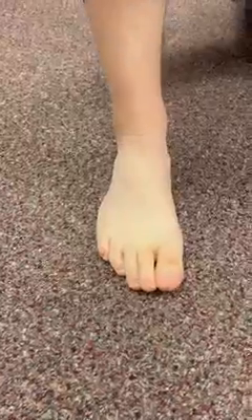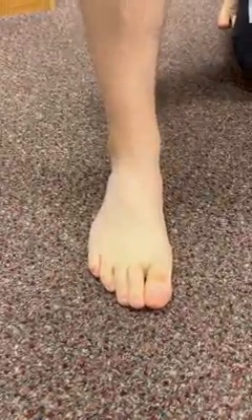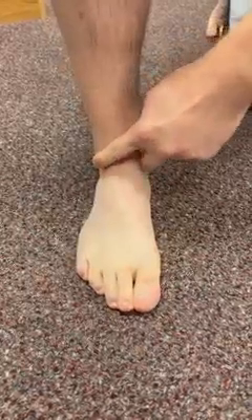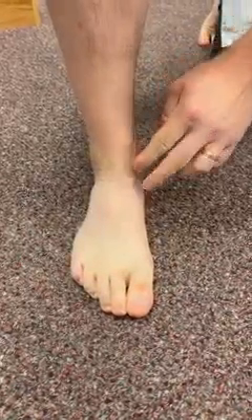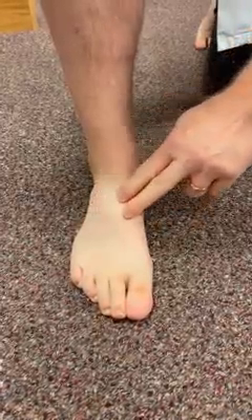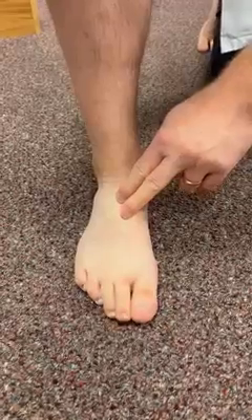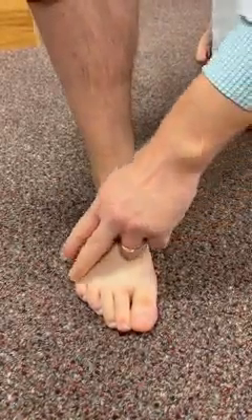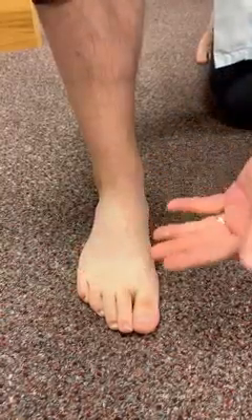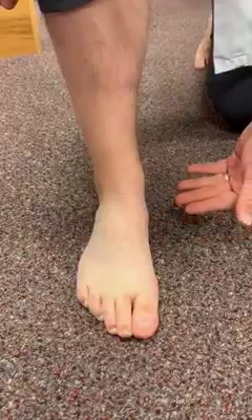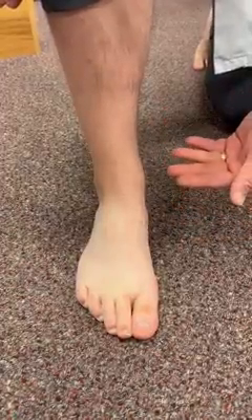So the foot consists of 26 bones. You have a heel bone, which is called the calcaneus. You have an ankle bone, which is called the talus. You have 5 smaller midfoot bones. This is the midfoot right here. These are what make up the arches. And then you have 5 metatarsals, and then you have the phalanges, or the toes. Between all these individual toes, there's 14 little bones within that. So it makes up your 26 bones.